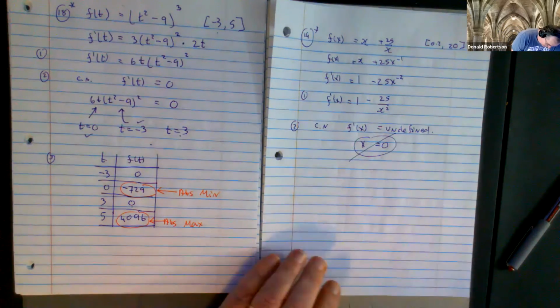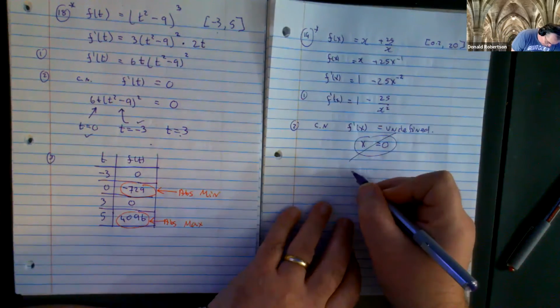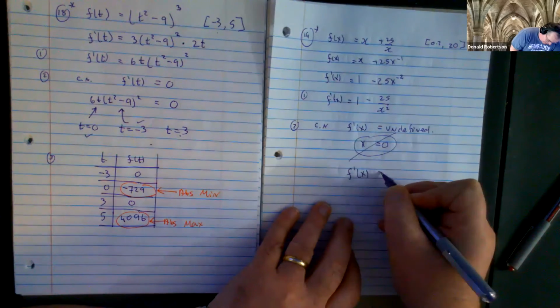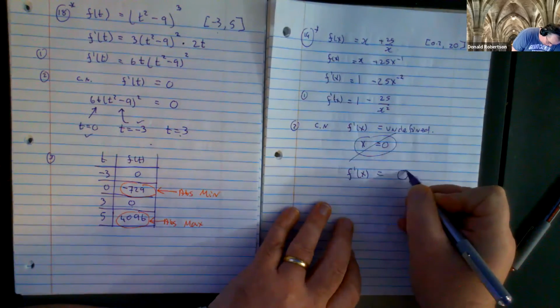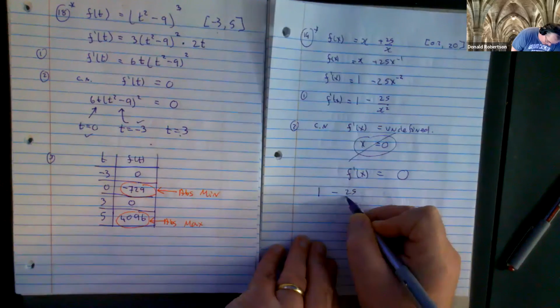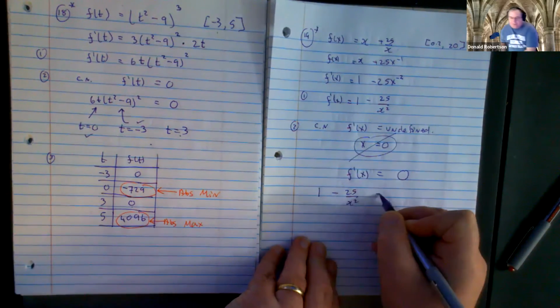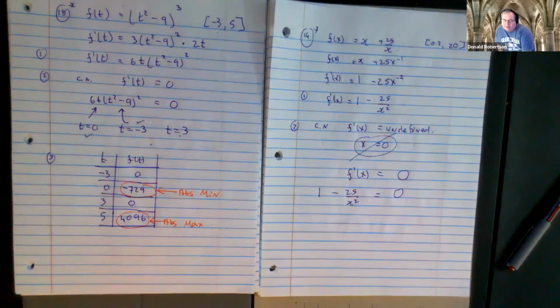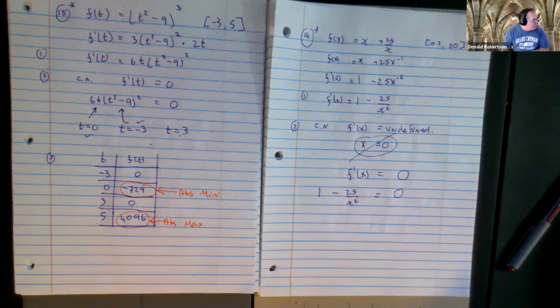Now the next stage is we need to find out when the derivative is 0. And that means that we have to solve some weird equations. Any suggestions about what I could do next on that one?